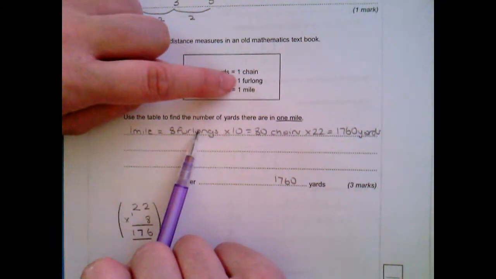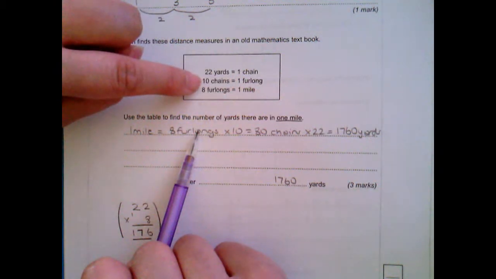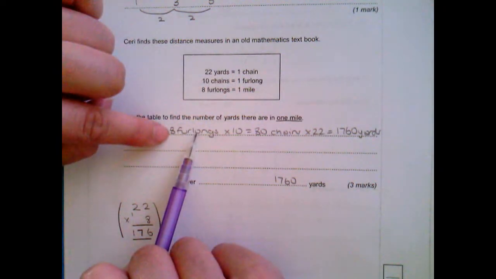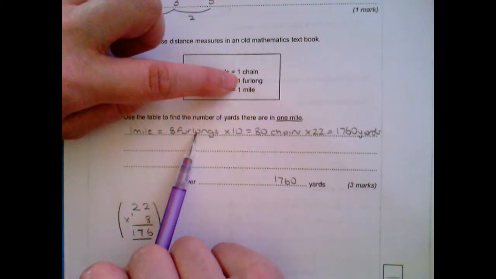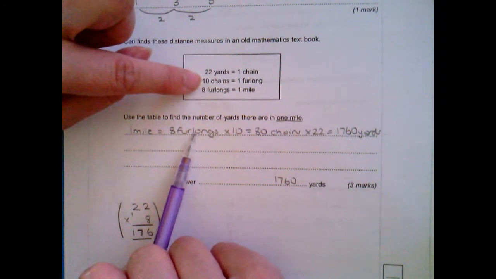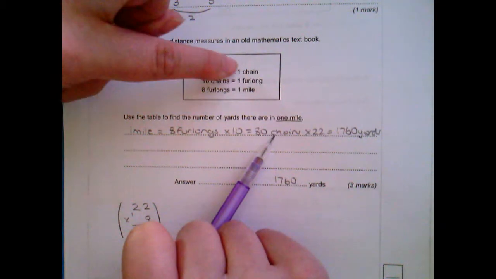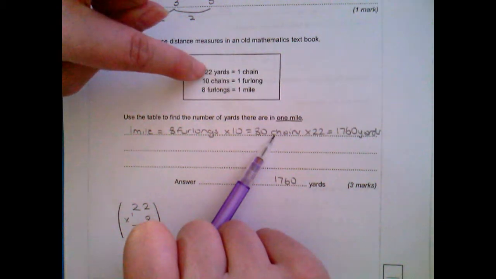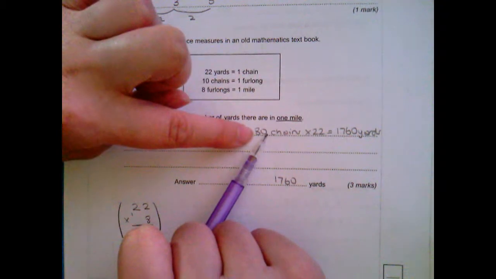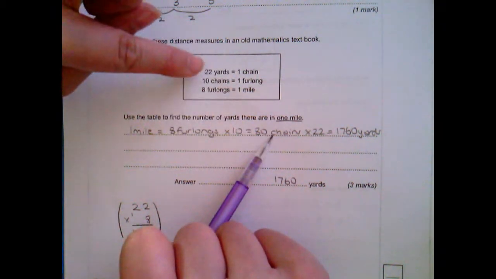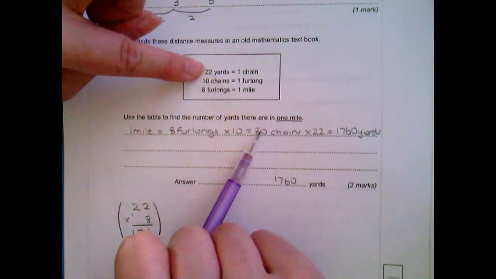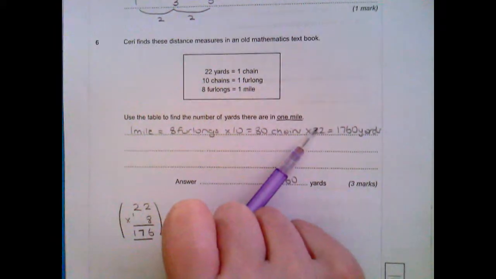And then you're told here that 1 furlong is 10 chains. So then 8 furlongs would be 8 of these, which would be 8 of those 10. So 8 times 10 would get you 80 chains. And then you're told that each chain is 22 yards. So then 80 chains would be 80 of these, so it would be 80 22s. So 80 times 22, but you don't have a calculator.